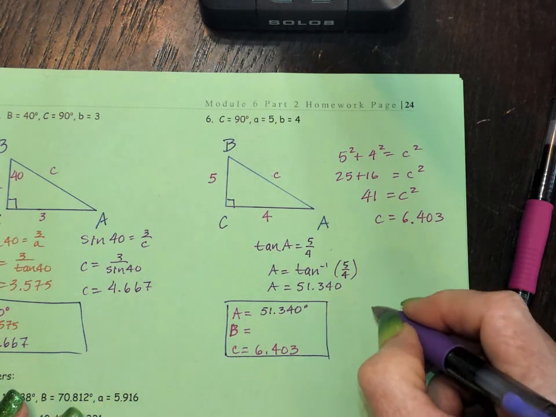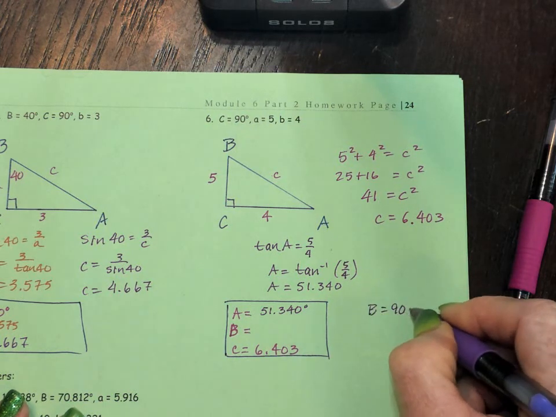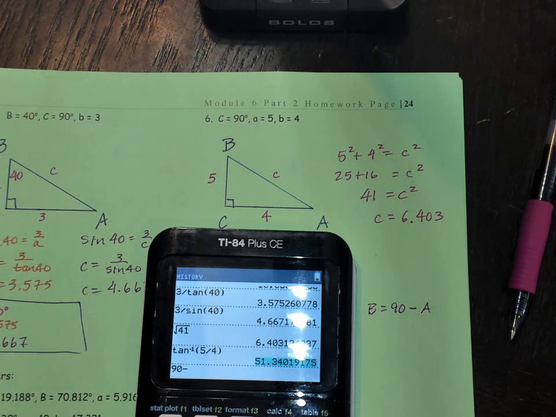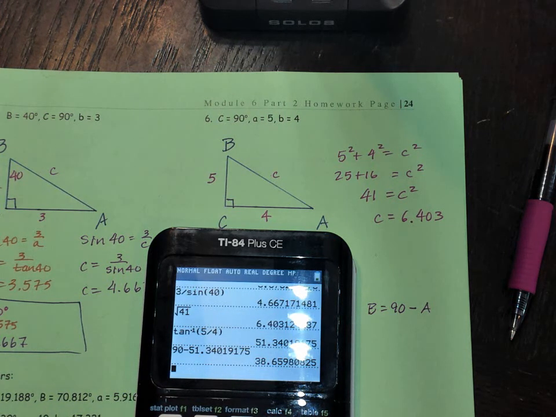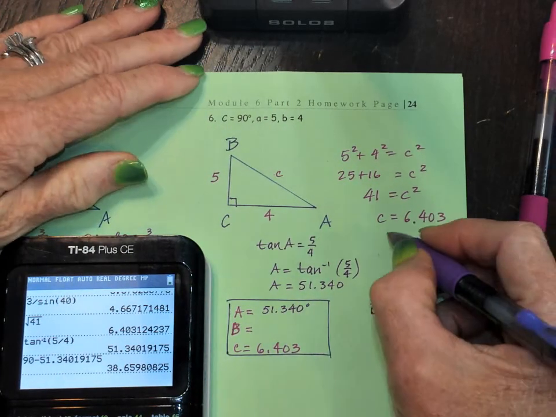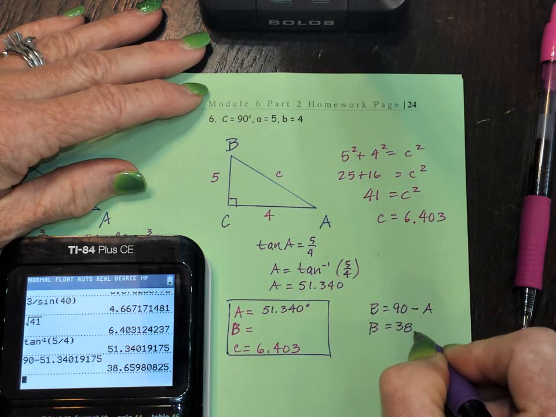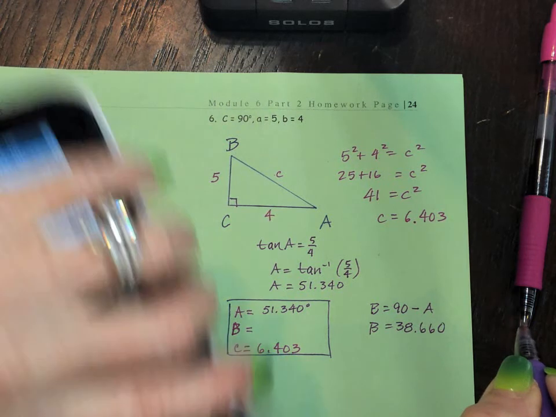Angle B then is just going to be 90 minus whatever A was. So 90 minus that answer, and 38.6598, which is 38.660. Yep.